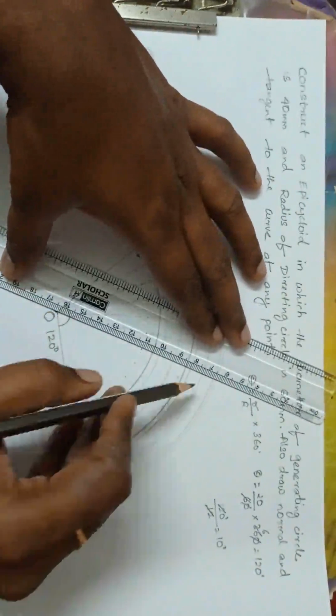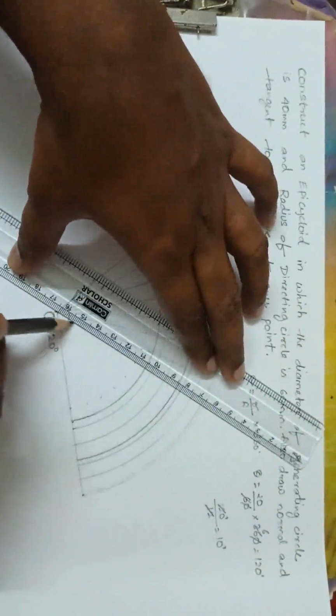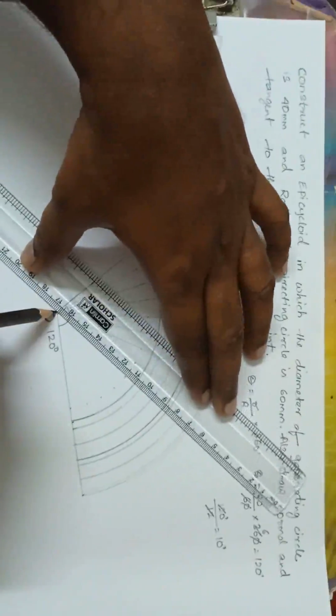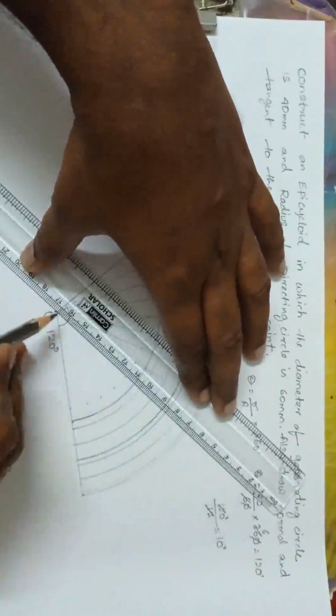All the lines should be very, very light. See here, holding the pencil should be very, very light, not tight. You should not hold the pencil tight.